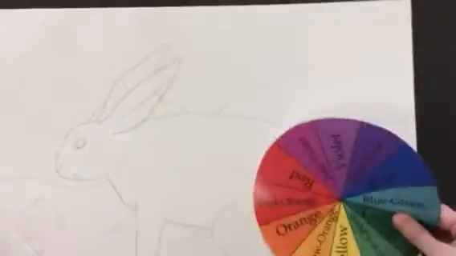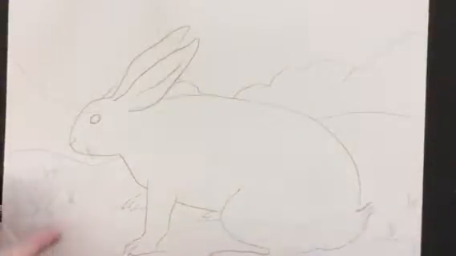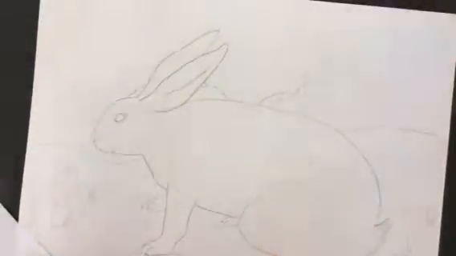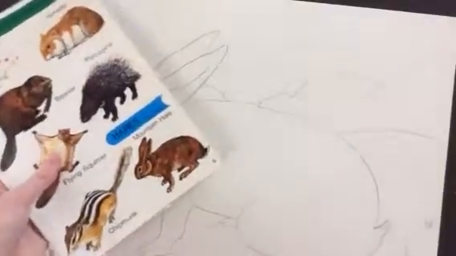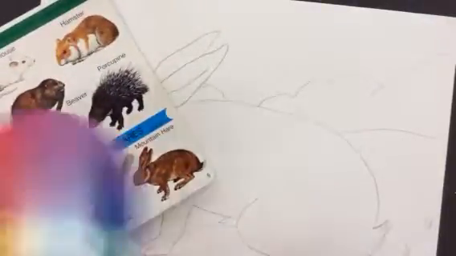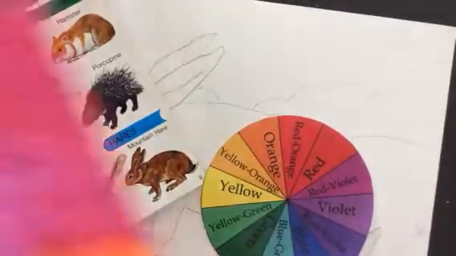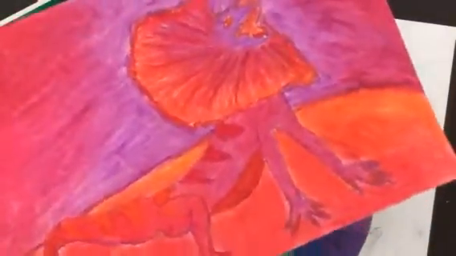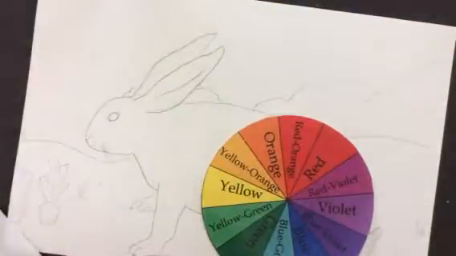So I'm going to show you my animal here. Now, some students ask me, for example, if they chose a mountain hare, and the mountain hare is brown, well, how am I going to make it analogous color if it's brown? The answer is that this frilled lizard was not violet, red-violet, and orange. You're the artist, you can change it to any color that you want.